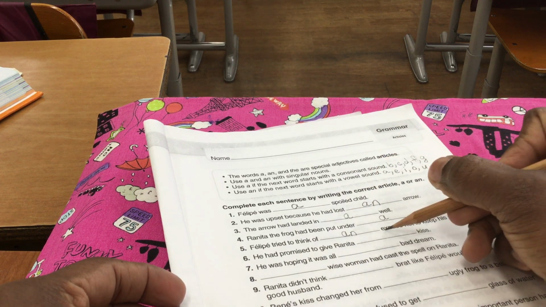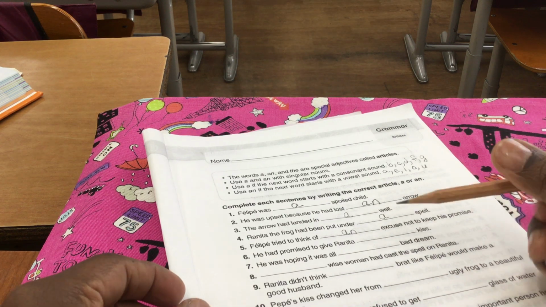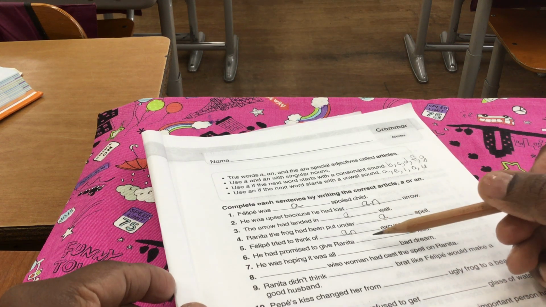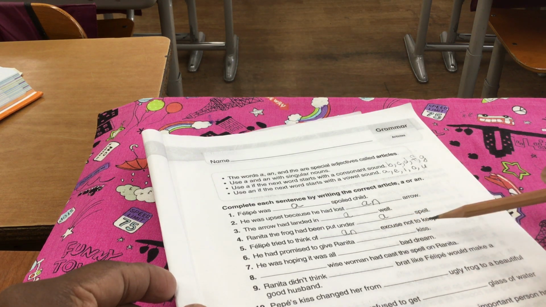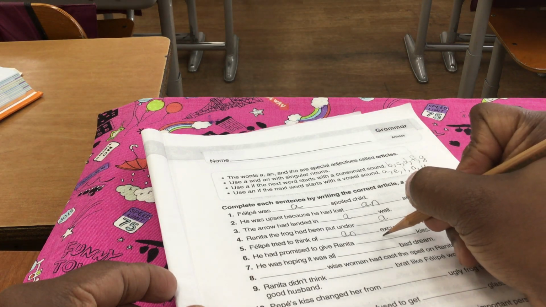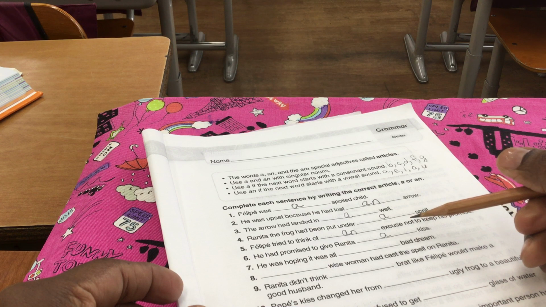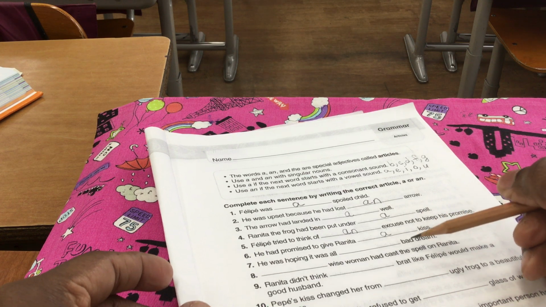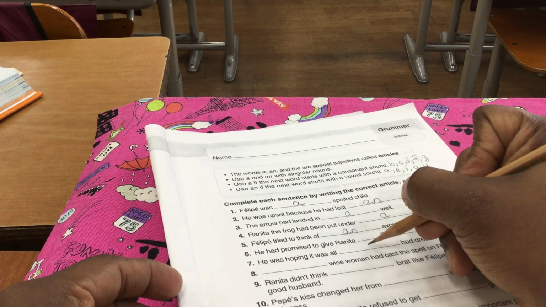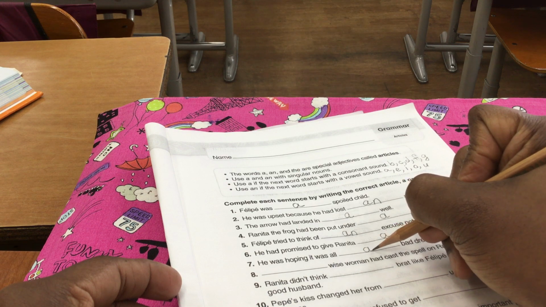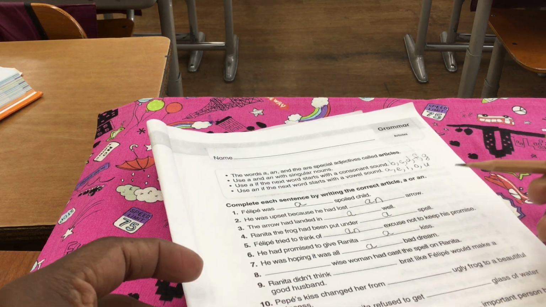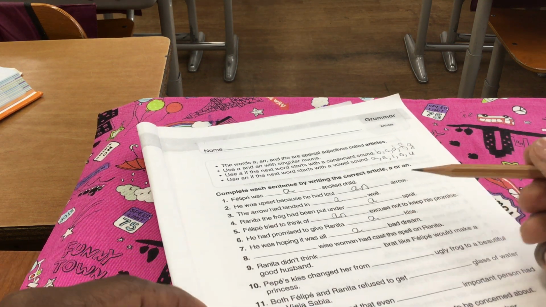And because E is a vowel. Number 6. He had promised to give Ranita a kiss. Number 7. He was hoping it was all a bad dream. Number 8.